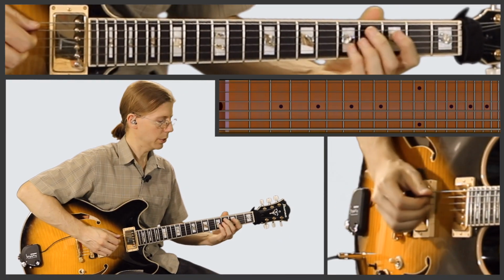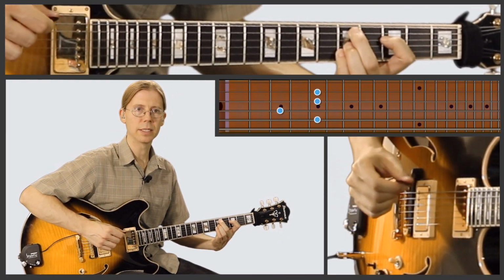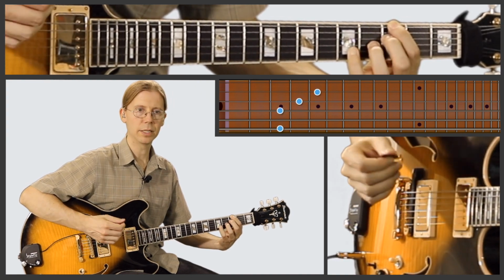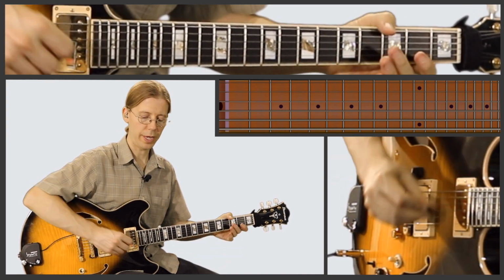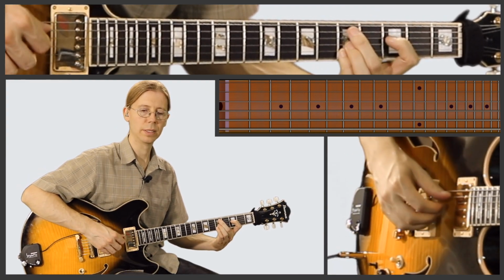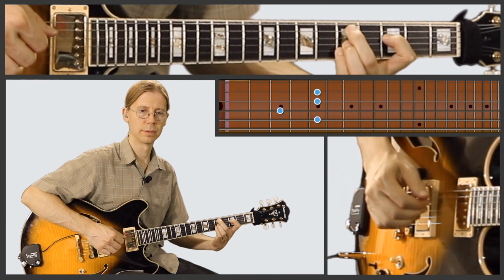So let's check this out. We're going to start out with D minor 9 and then G13, so we're going to work through that as an intro here. So you'd play something like this.